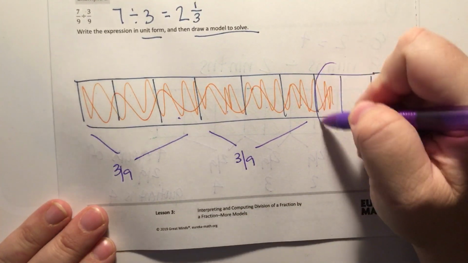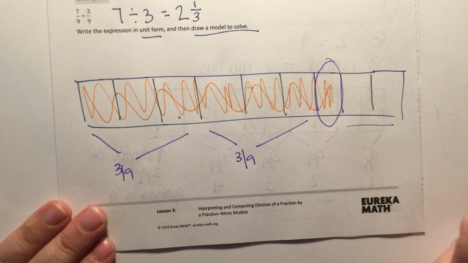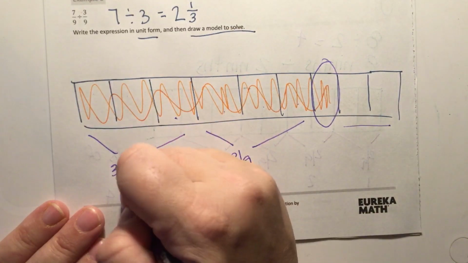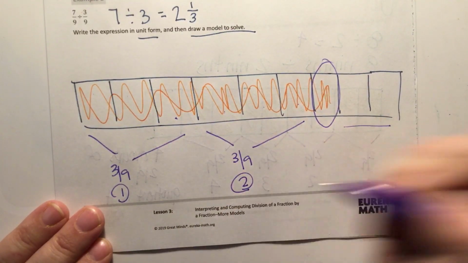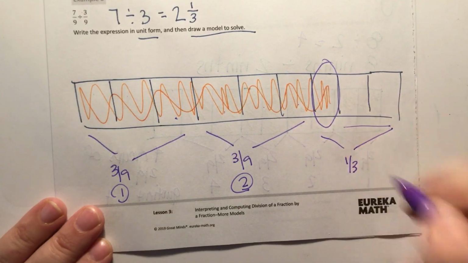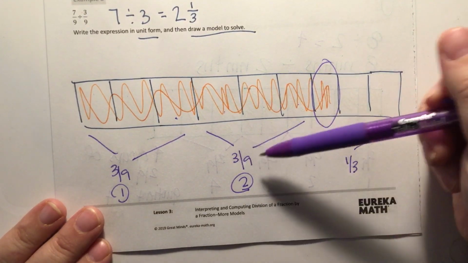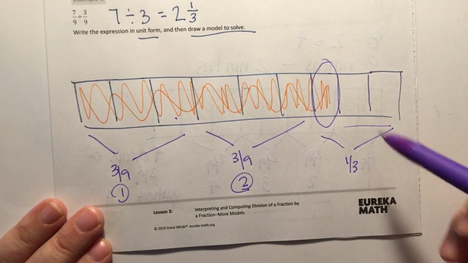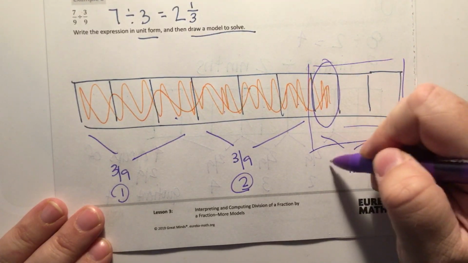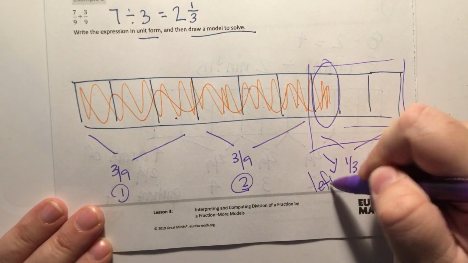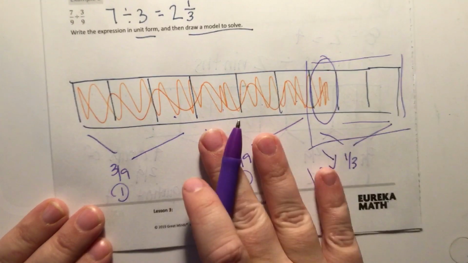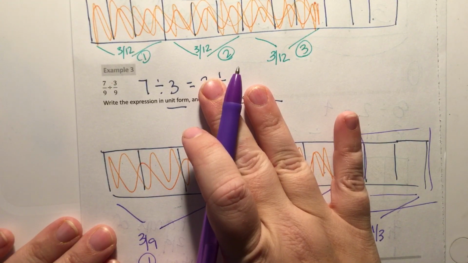Ooh, I have 1 left over out of my 3, right? I have 1 with 1 left over. So I know this is 1 whole, 2 whole, and this is a whole here, but I only have 1 left, so it's 1/3, okay? Don't get it confused. These are the 3 9ths still, but out of this right here, there's only 1/3 left. Okay, there's 1/3 left. If this part is confusing, go back to this, okay?